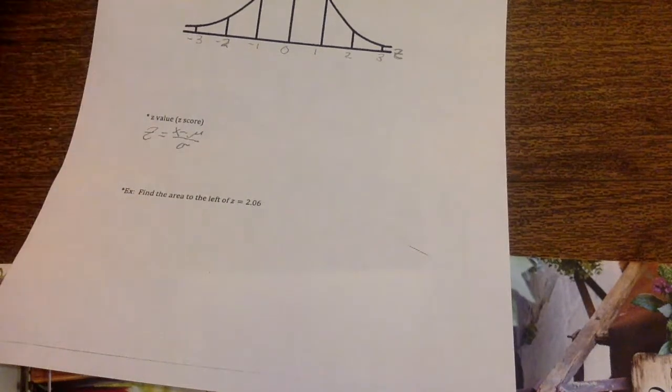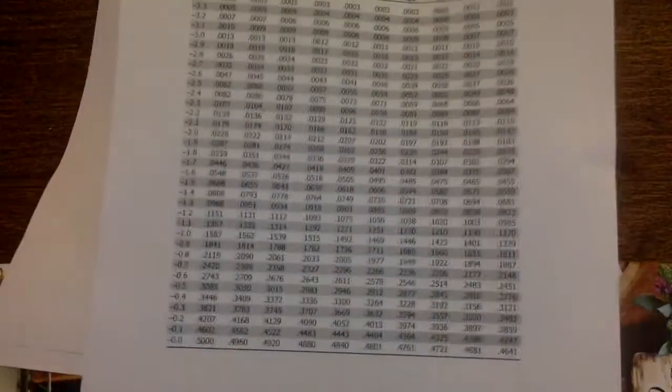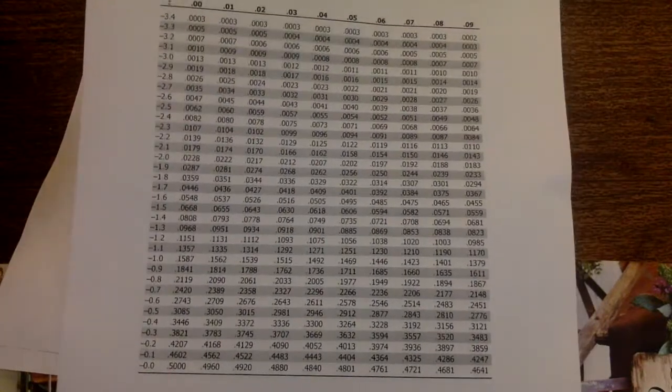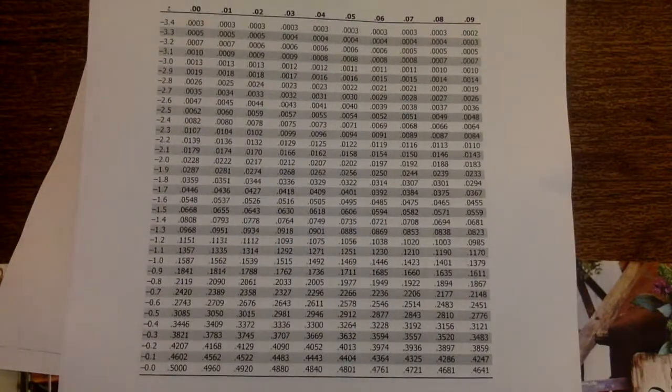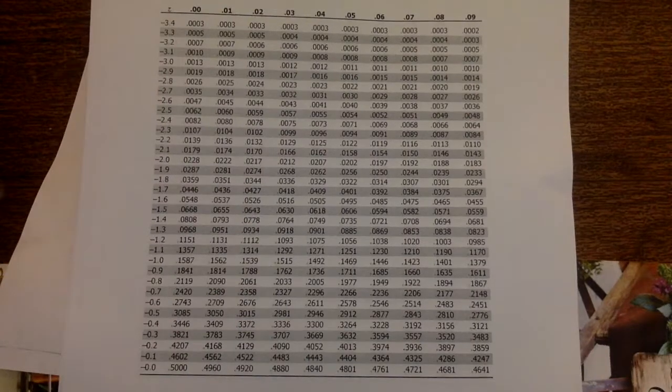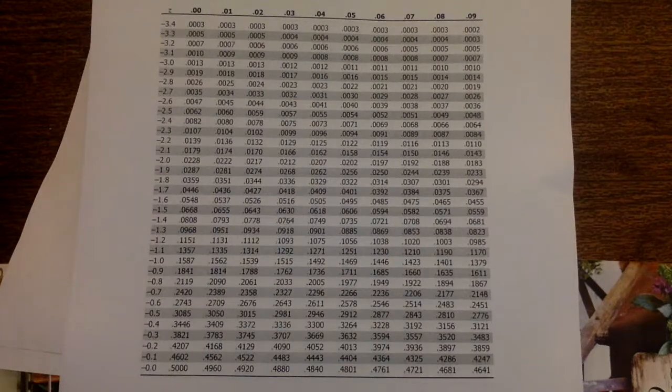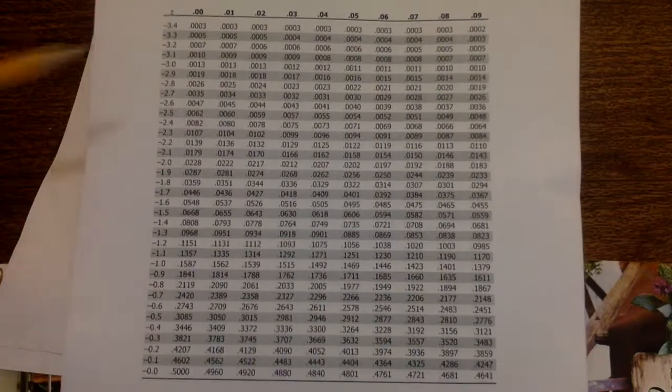So what you're going to need to do is print off what is called a z-chart or a z-table. You'll find this in the Chapter 6 folder in the file section. This is going to be super important. You're going to use this from now all the way till the end of the trimester. So print this off and use it.